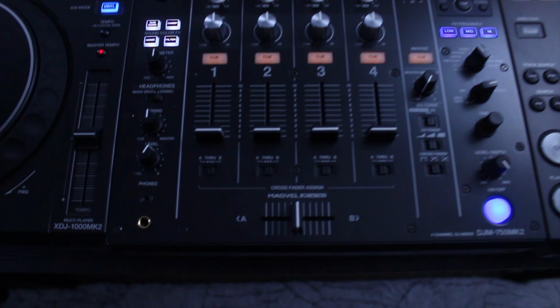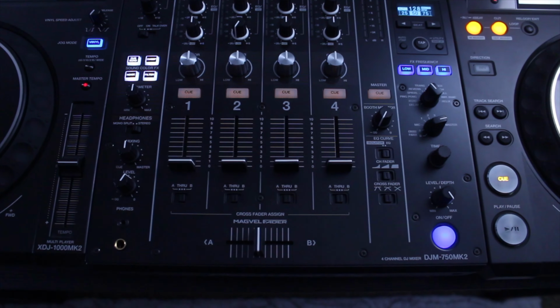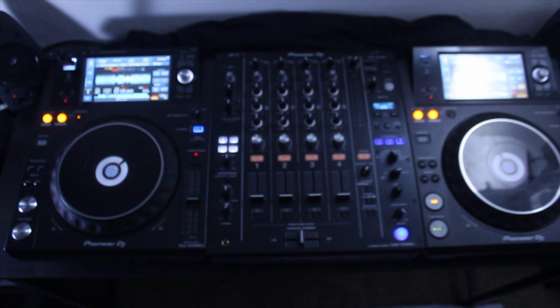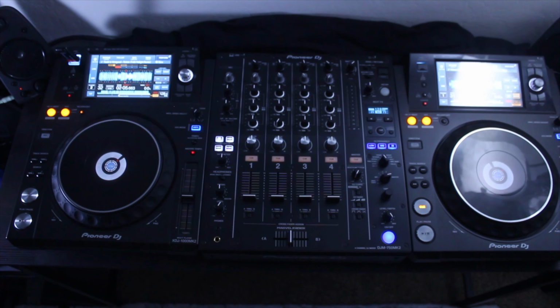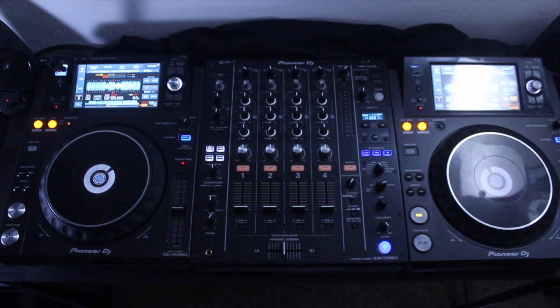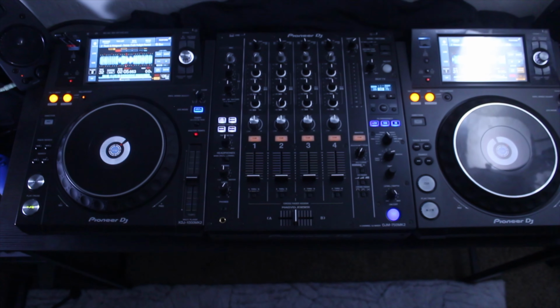Now onto the mixer. So the mixer is going to be a little bit more intense, especially if you've ever looked at one of these DJ decks and thought, holy shit, where do I even begin? Because trust me, everyone starts there. But my goal today is to get you as confident as you can be on a DJ board.